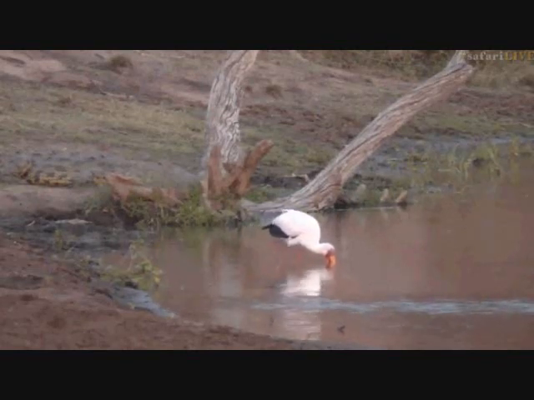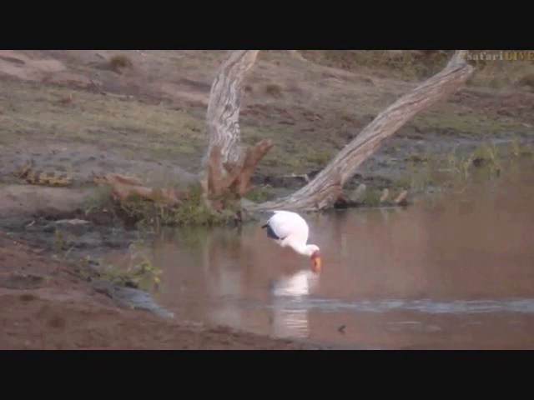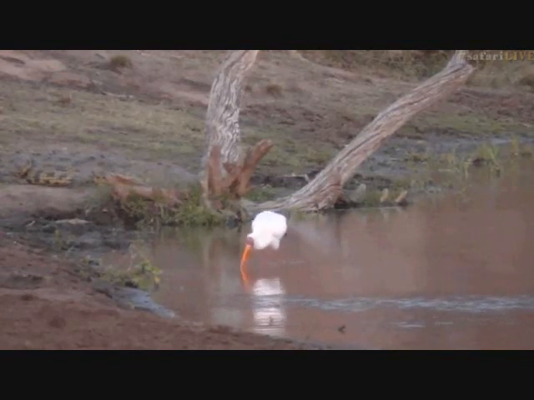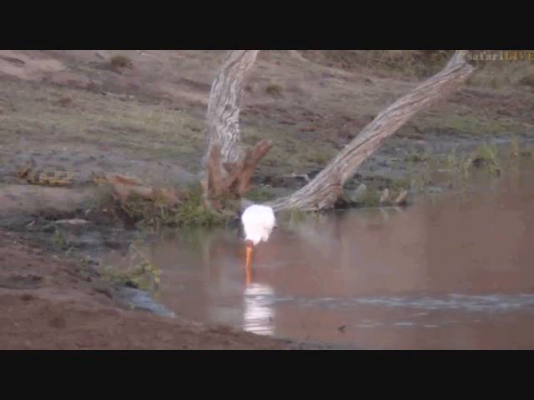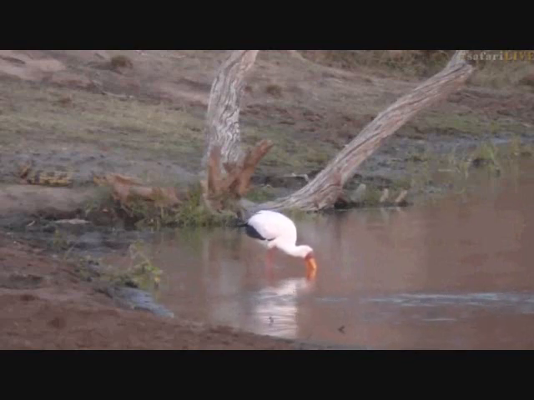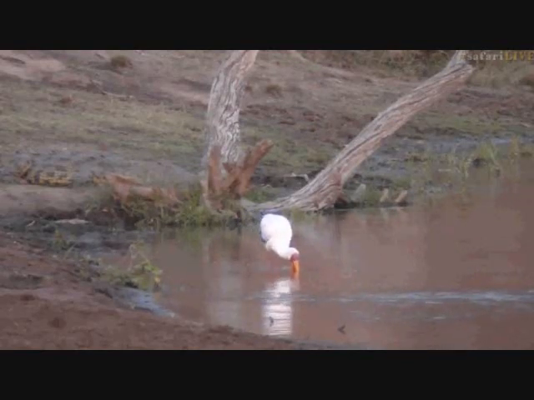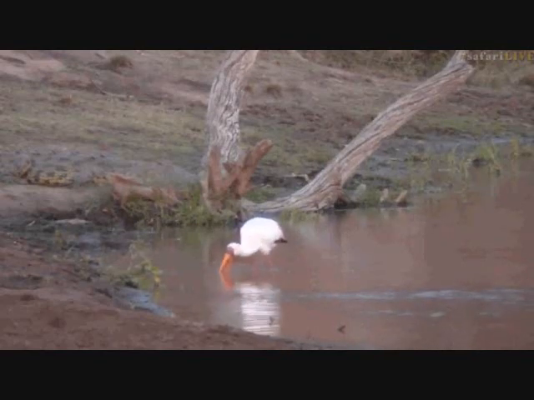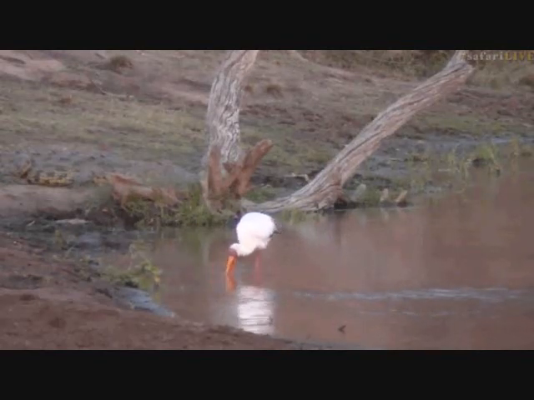And with those Herbst corpuscles at the end of their beak, telling that bird exactly what it's busy feeling. So not only feeling, but tasting under the water as well. Isn't that amazing? And able to discern weed from insect, from moss-covered log to leftover bits and pieces of zebra and wildebeest.